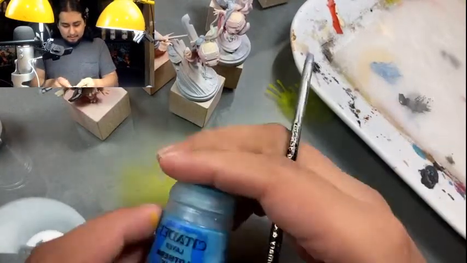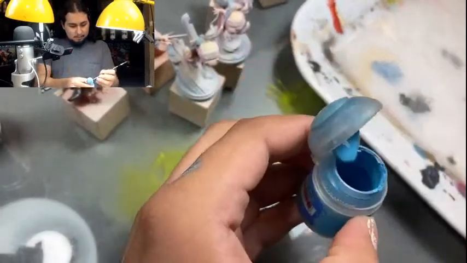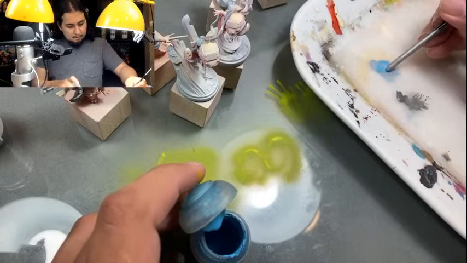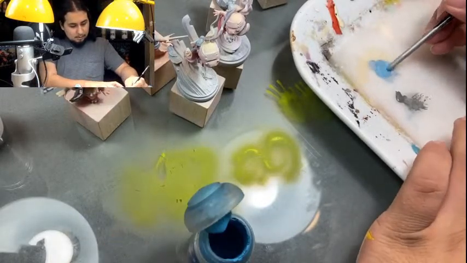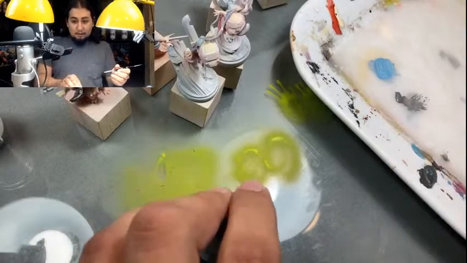I'm going to mix in a little bit of Lothorn Blue into my Fenrisian Gray. And then I'm going to be applying this to the lower portions of their clothing and armor.